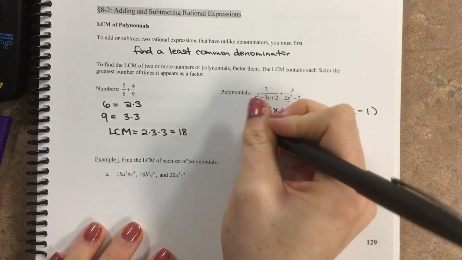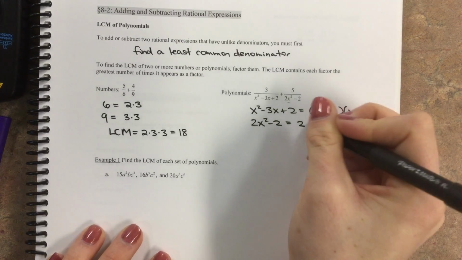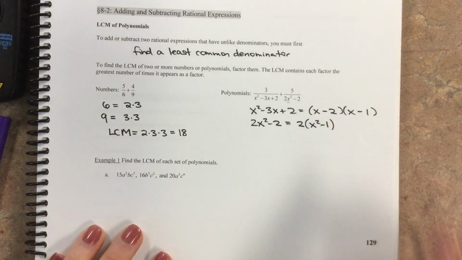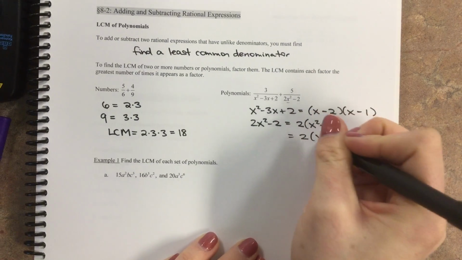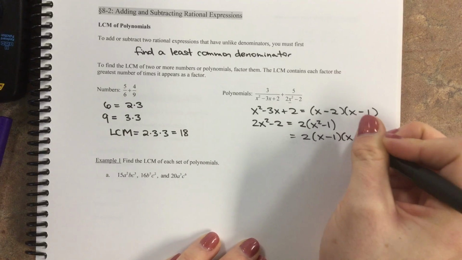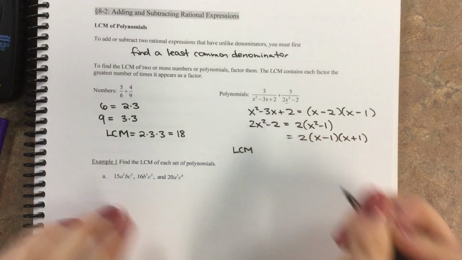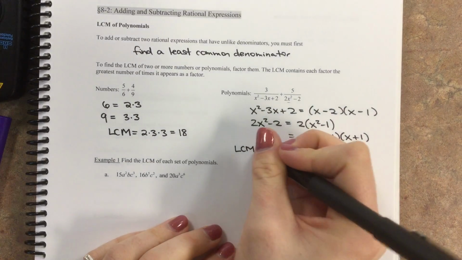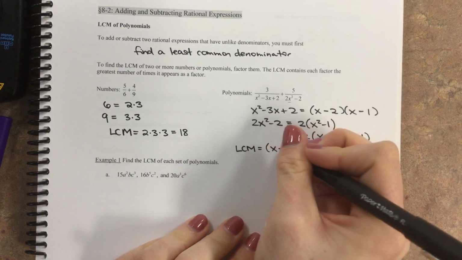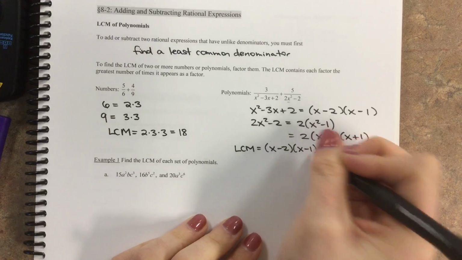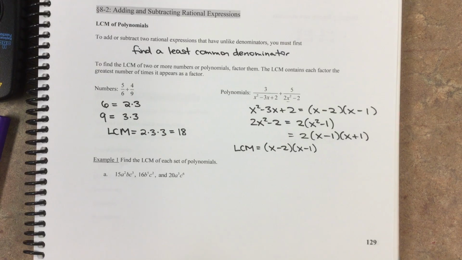Next one, the 2x squared minus 2. We can start by factoring out a 2, and that'll leave us with an x squared minus 1, which factors down even further. So it's got to have a 2, and then this factors to x minus 1 times x plus 1. My least common multiple has to have all of these factors, but without having overlaps. If it's going to be a multiple of this, it has to have both of these pieces for sure. And if it's going to be a multiple of this, it's got to have all 3 of these pieces. But I just don't want to include any overlaps.